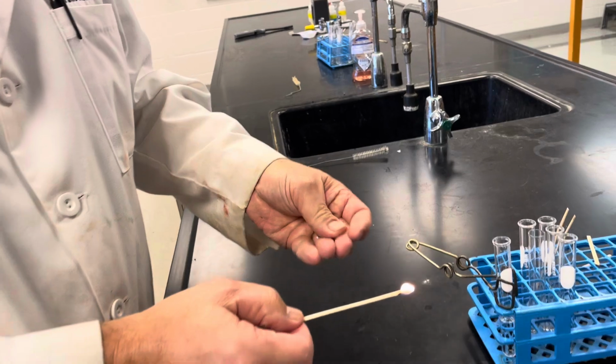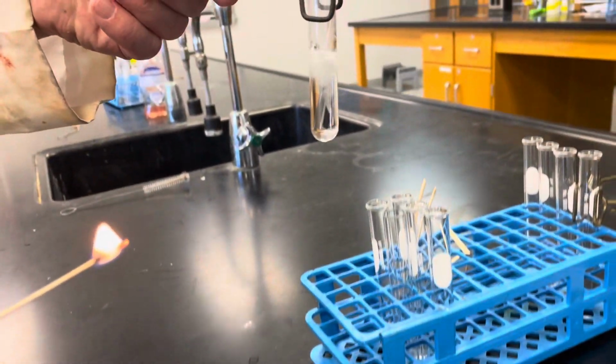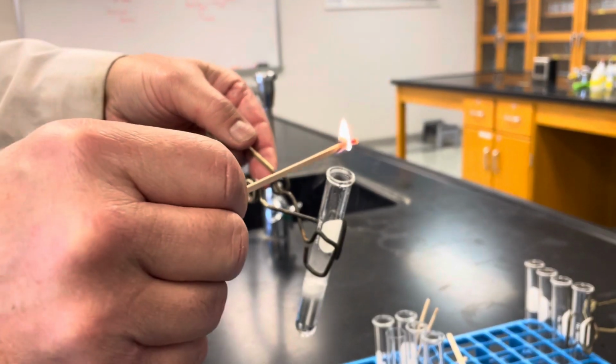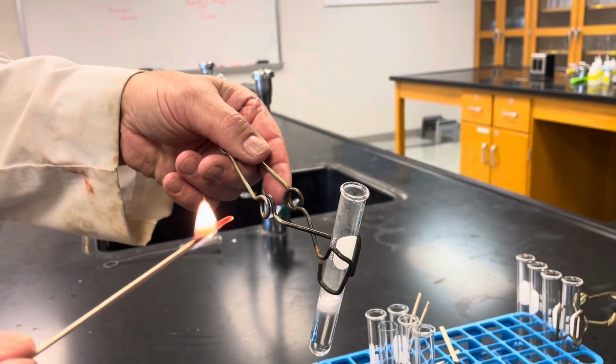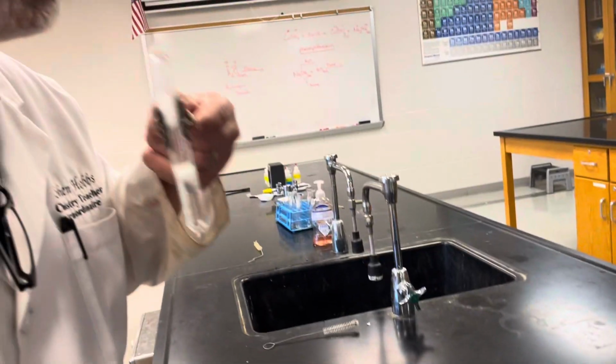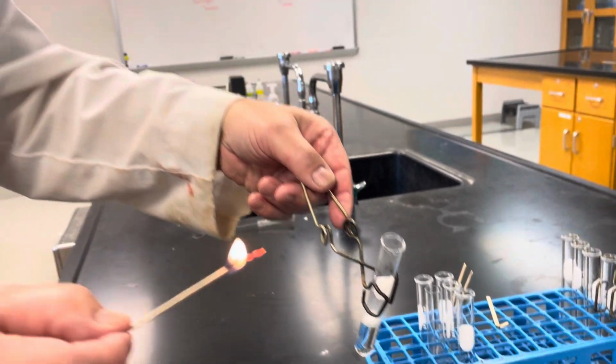Now I'm going to just drop this in, and we immediately see that it's bubbling and fizzing. And when I put the wooden splint over the mouth, I don't know if you could see that, but there was a fire that came up out of the mouth of this. Let's see if we can get it to go again. Oh, there was a little bit of a pop right there.